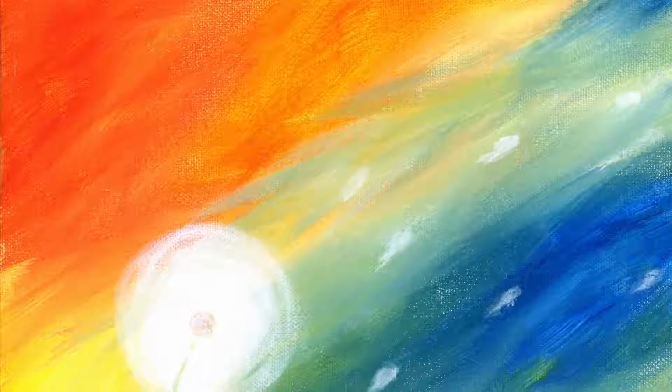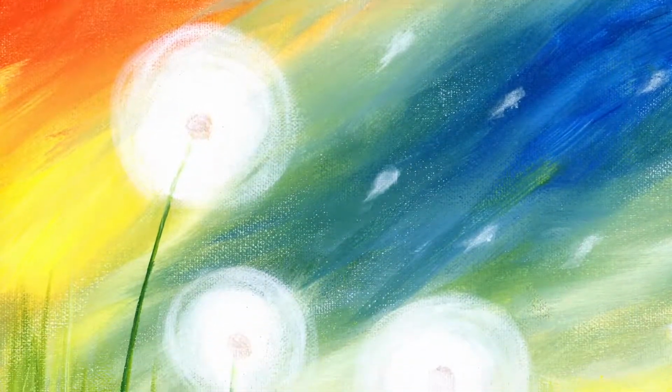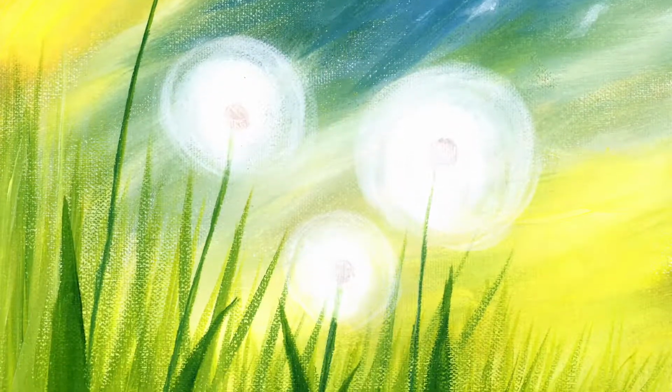Once you master that, you can do the brush strokes in all different directions but colorful. And I really love this. I feel like it gives a lot of life and color and energy to a painting. Especially if your subject is not very colorful, then this can make your painting still look colorful and happy and whimsical.